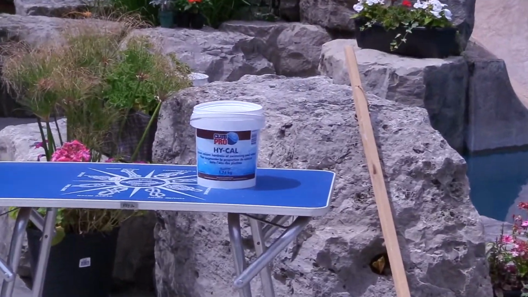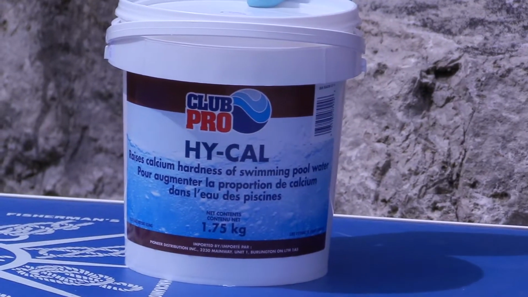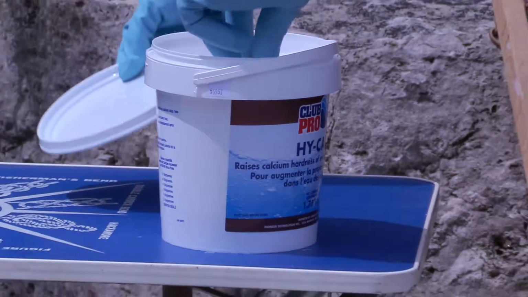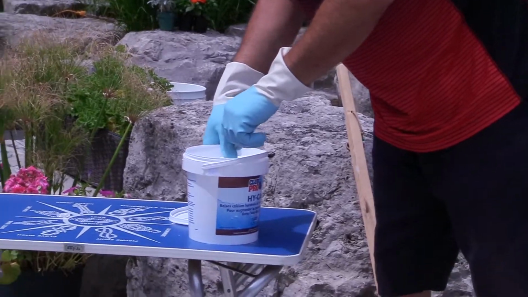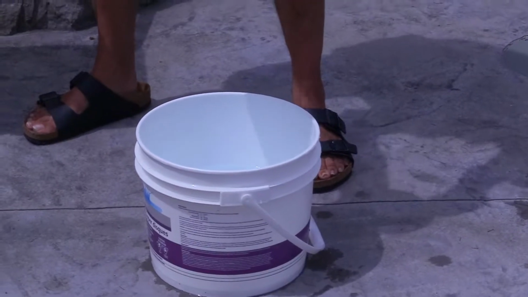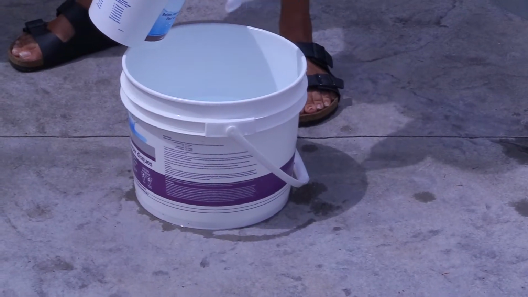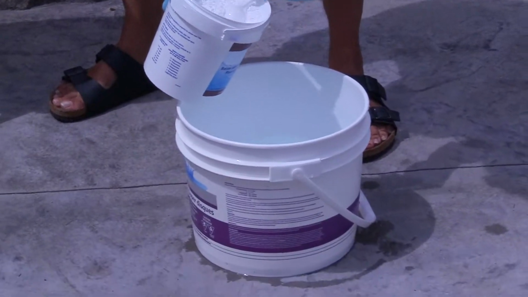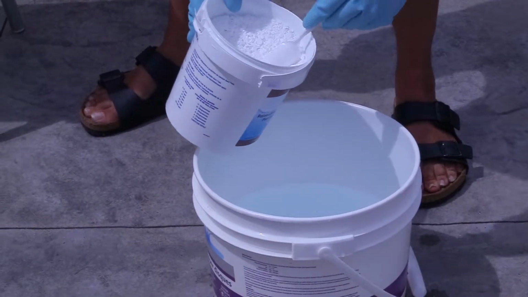So like every other chemical, we grab some water from the pool, put it in our clean bucket, and based on the size of our pool and what the instructions say, we add in the right number of grams. In the case of our pool here, I'm going to be adding in several of these. I don't need calcium in the water, but let's say I needed 10. So I would scoop in 10 scoops. 5, 6, 7, 8, 9, 10.